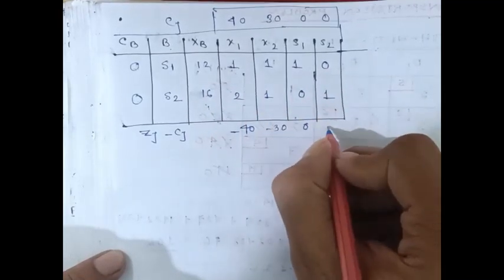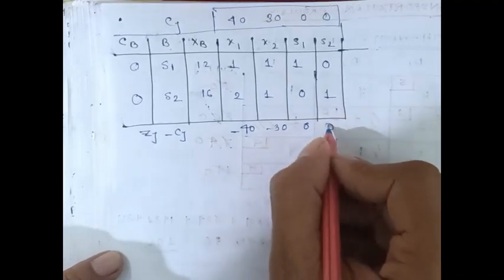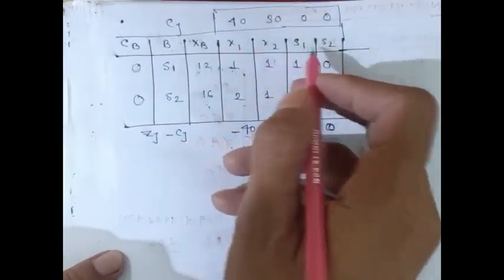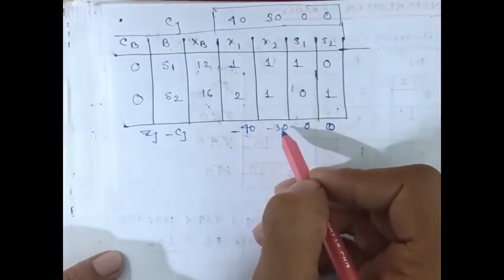For the slack columns it is 0 and also 0. Initially zj minus cj will be nothing but minus of cj.